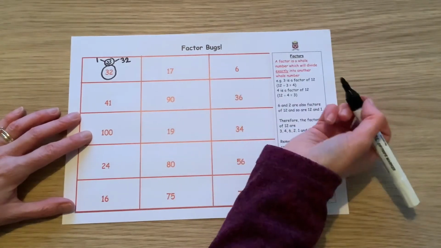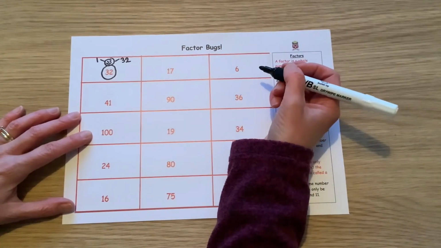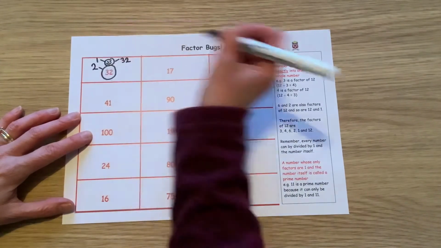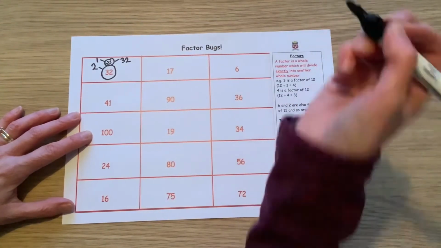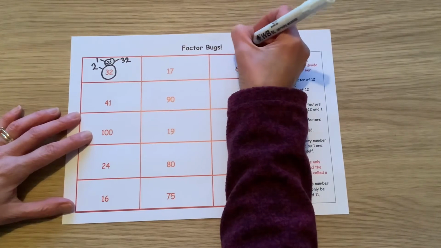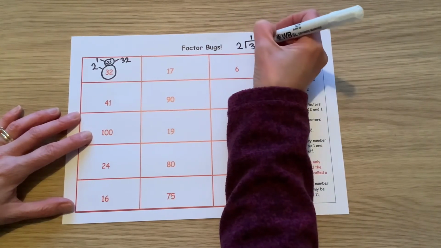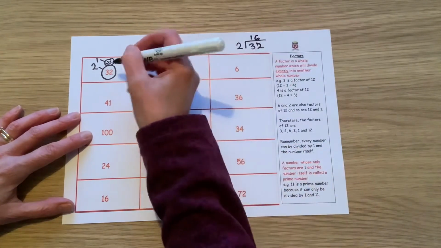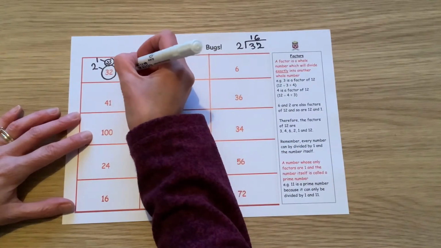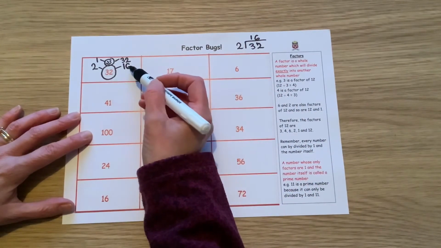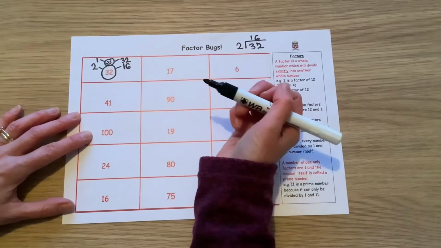Well, 32, it's part of the 2 times table, isn't it? Because it's an even number. So 32 divided by 2. Now, if you need to, find a space and do the working out. So 32 divided by 2. Oh, 16, isn't it? So 32 can be divided by 2 and I get 16. But that means 32 divided by 16 makes 2.